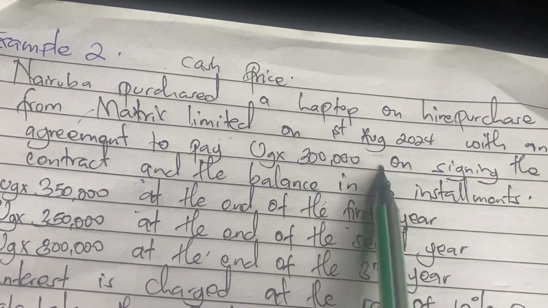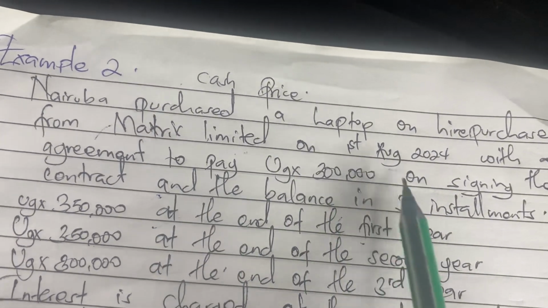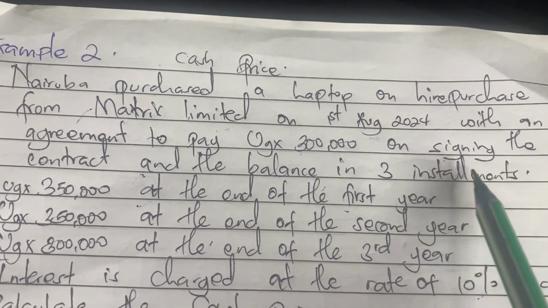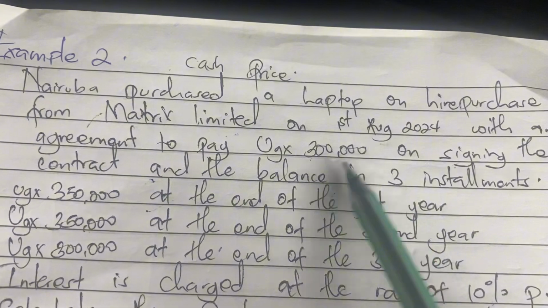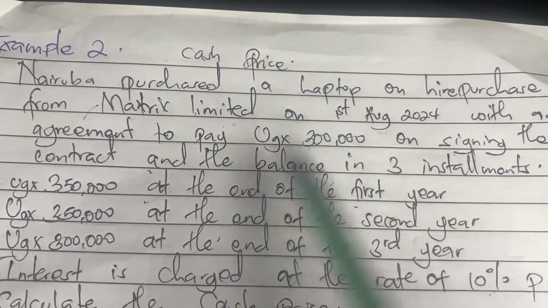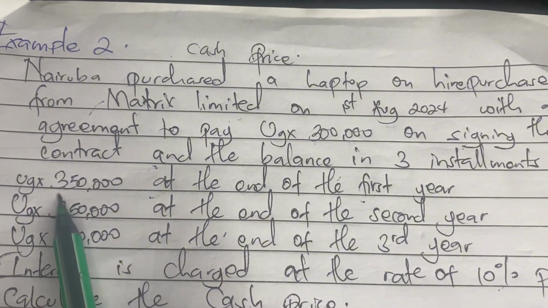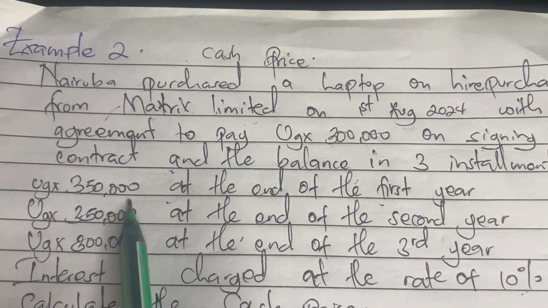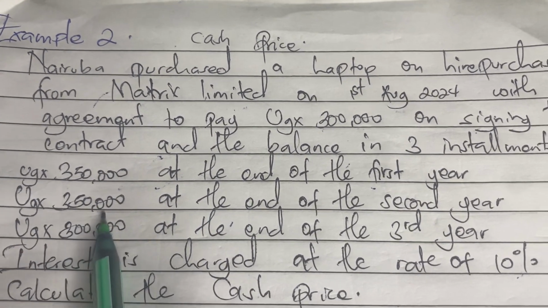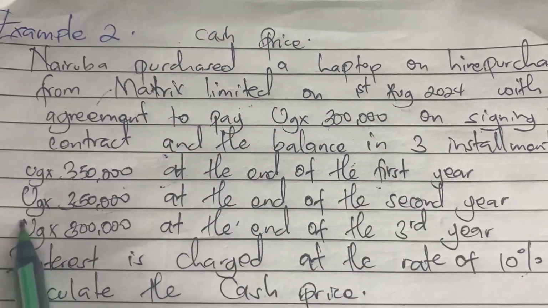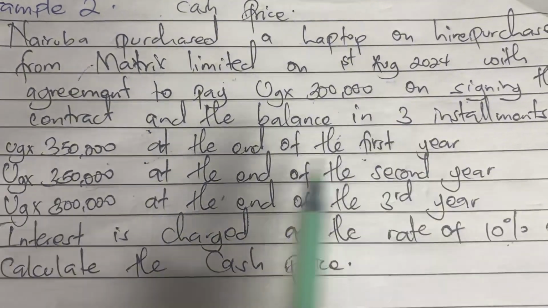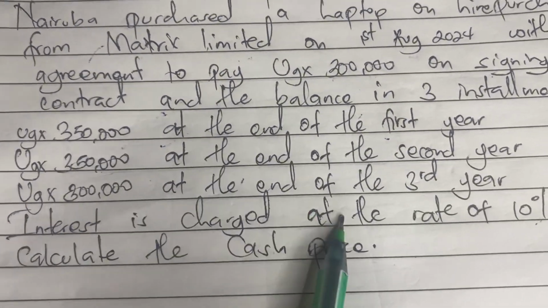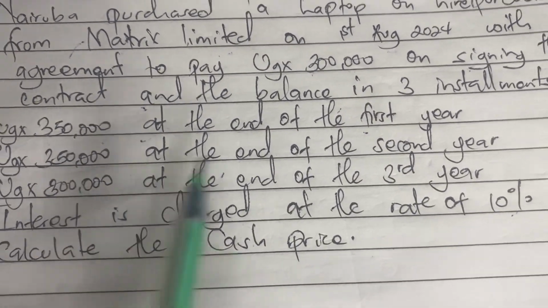agreement to pay 300k on signing the contract. So this is the down payment. And the balance in 3 installments. So the first installment was to be paid at the end of the first year, which is 350,000, then 350,000 at the end of the second year, and 300k at the end of the third year. Interest is charged at a rate of 10% per annum. They want us to calculate for the cash price.